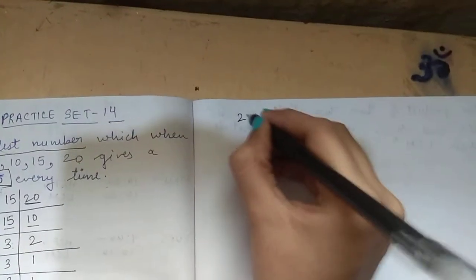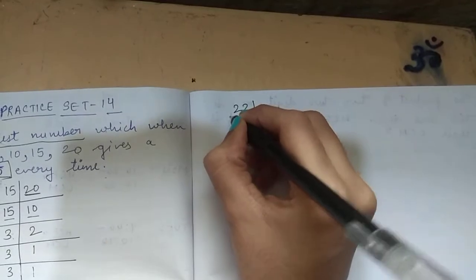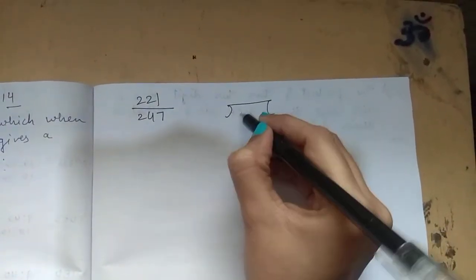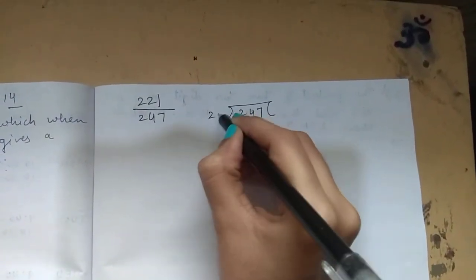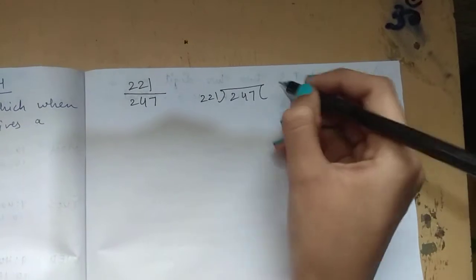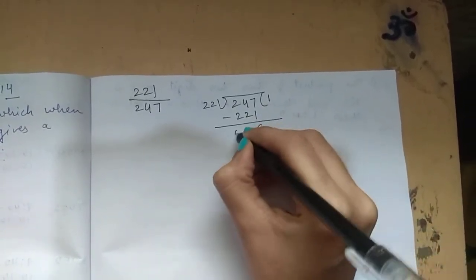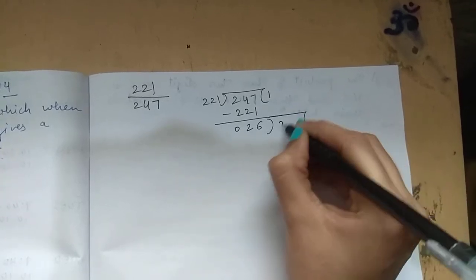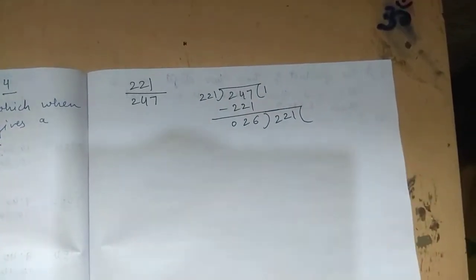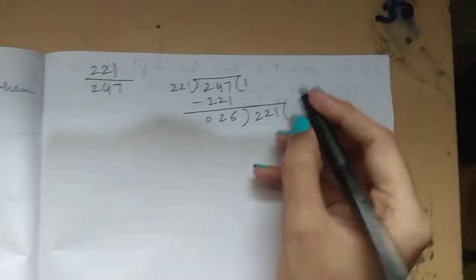Next, 221 upon 247. Again, bigger number inside, smaller number outside. 221 ones are 221. 221 will come inside here.